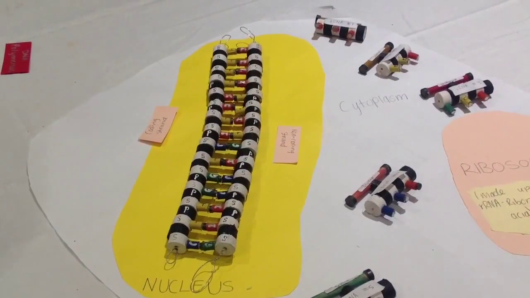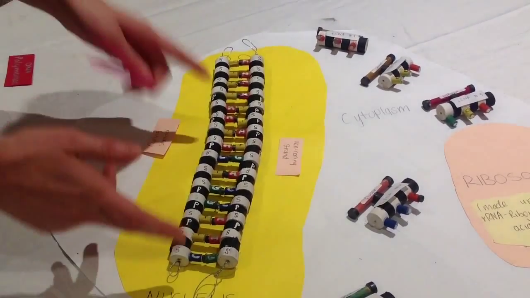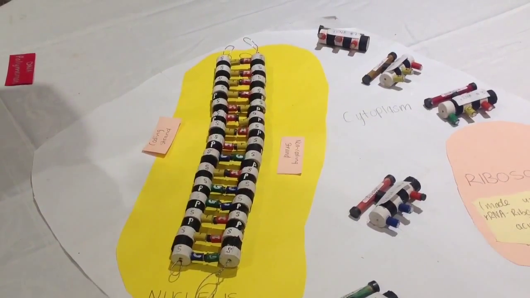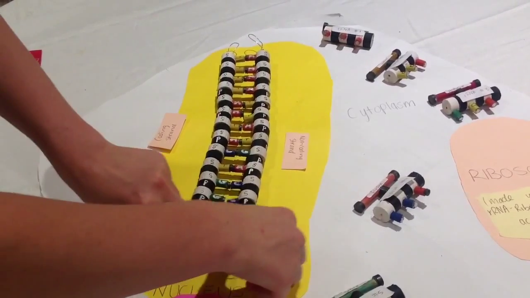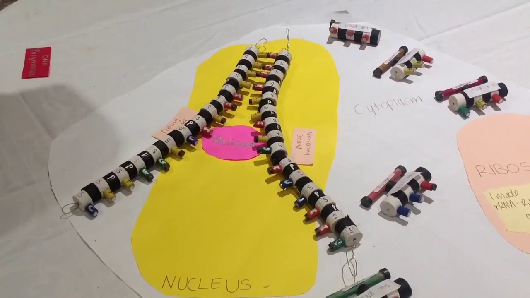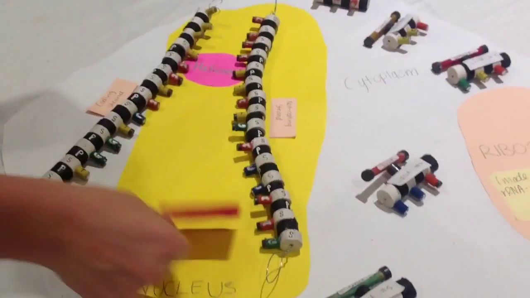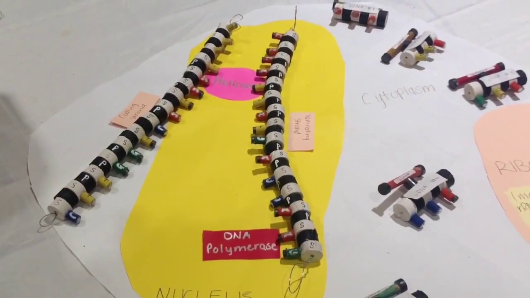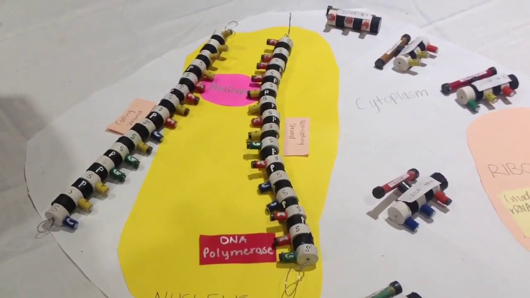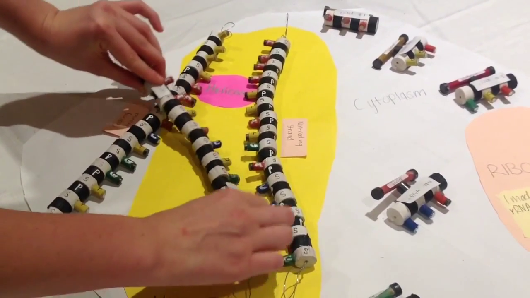Transcription. Protein synthesis begins with a gene. A gene is a section of the DNA molecule. The helicase unwinds or unzips the two strands, breaking the hydrogen bonds and exposing the bases. Next, DNA polymerase collects free nucleotides and connects them to the non-coding strand.